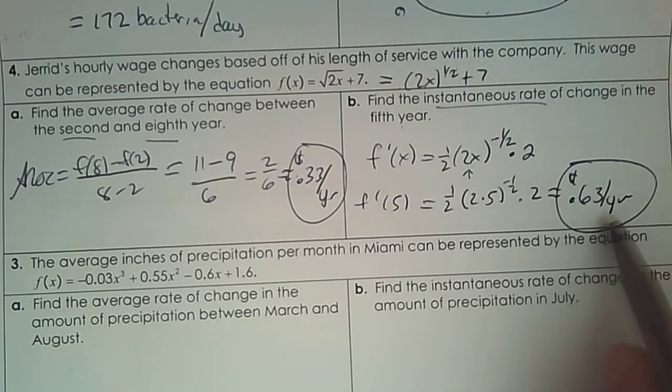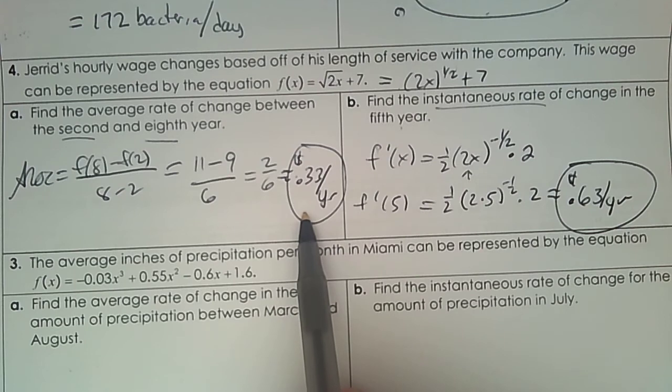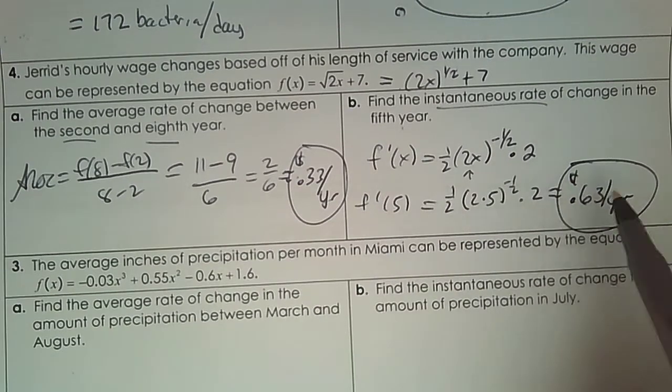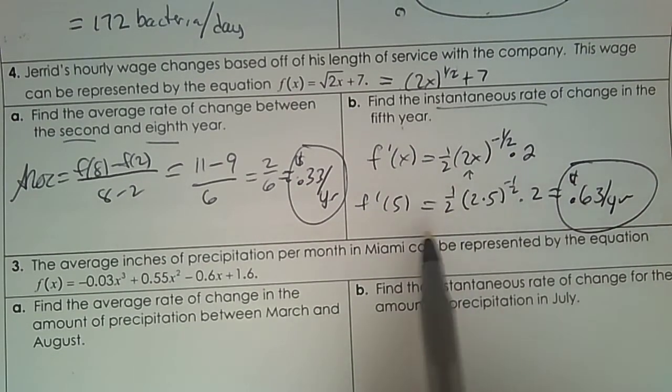So that's telling me already the more he works, the less change there is in Jared's salary. So at the beginning, there's some change, and then as they work longer, more years, their salary stays pretty stable.